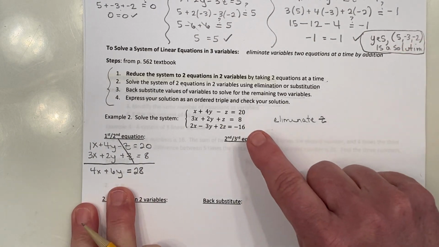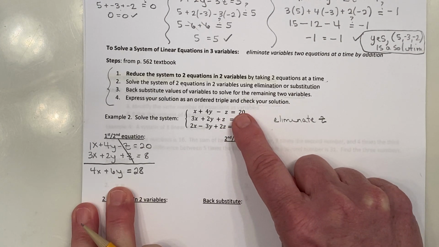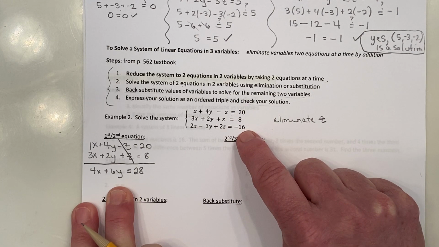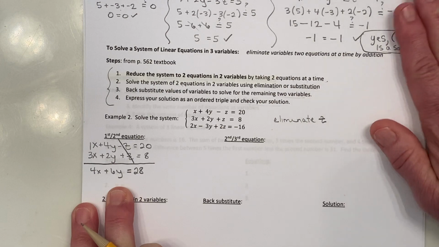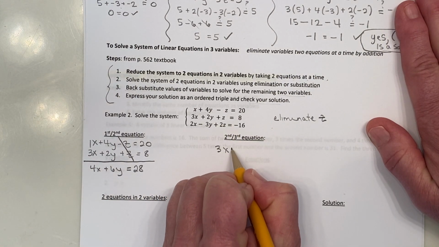Now what we need to do is we need to grab 2 more equations, not the first and second again, but any other combination. And we're going to grab 2 different equations and we're going to eliminate the z's in those 2 equations. So let's look at the second and third equations. So I'm going to rewrite those.